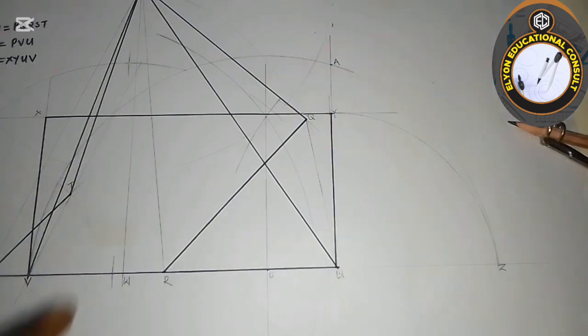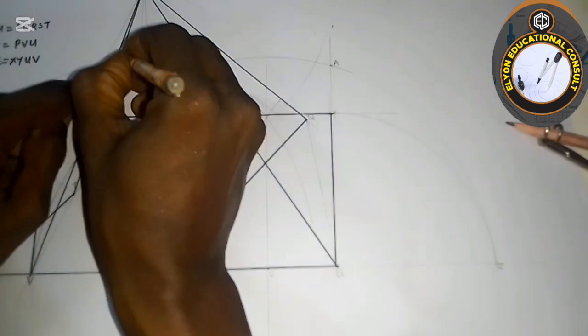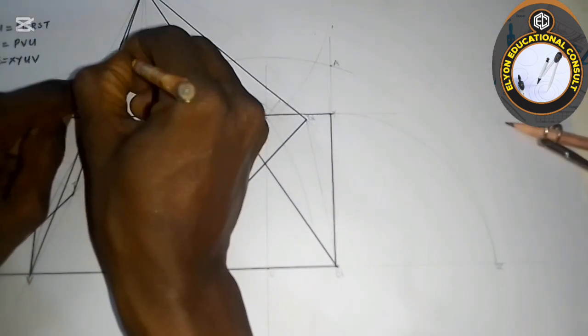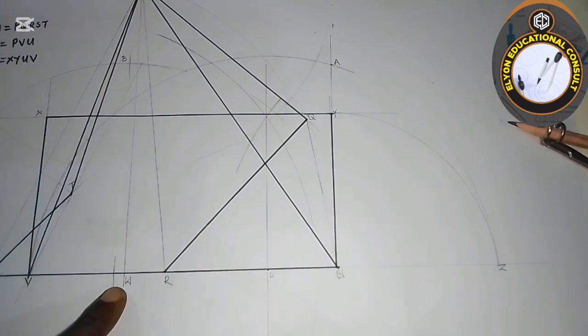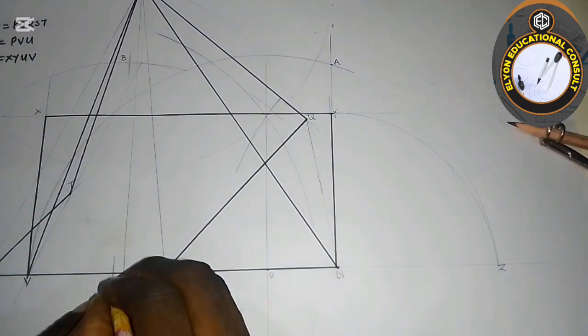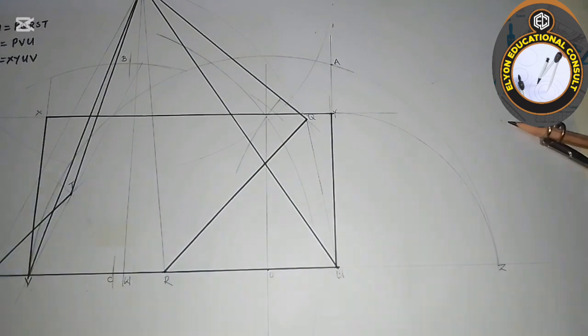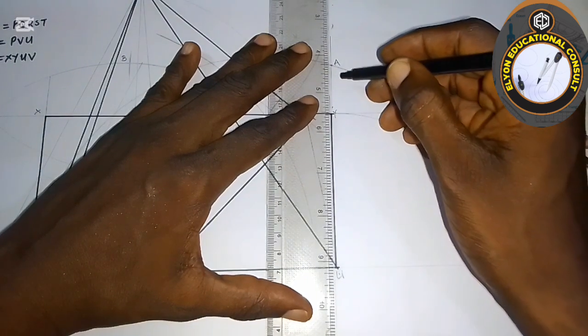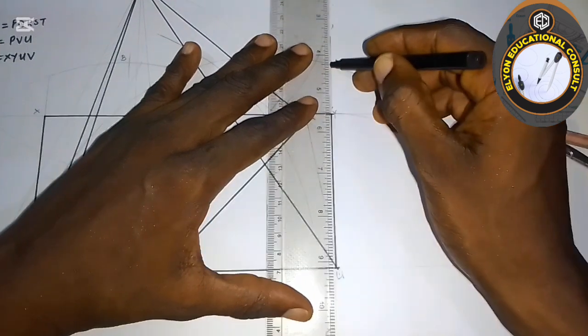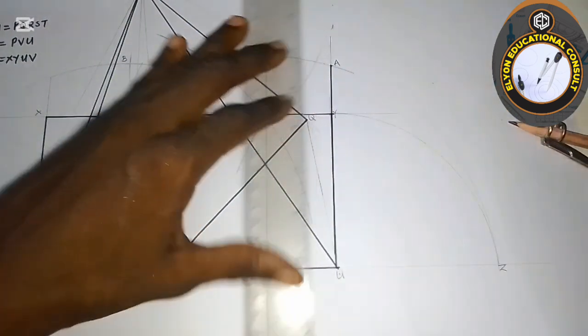Let's call this side B. That is A, B, and let's give this side C. So we have this side as C now. Let me outline it. Just extend this now, like that.